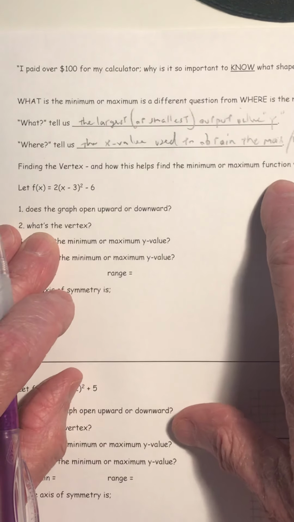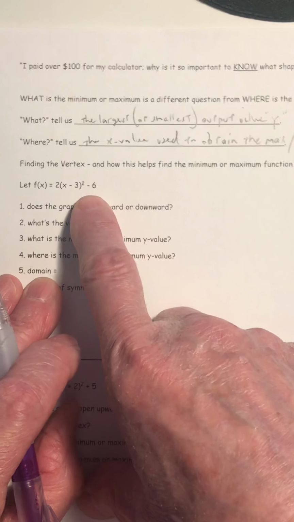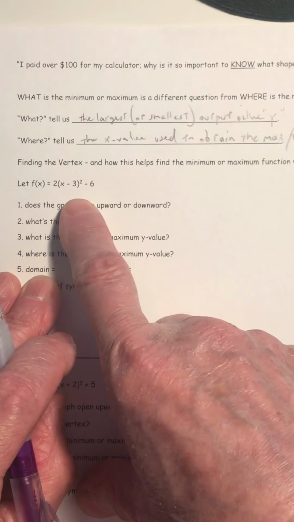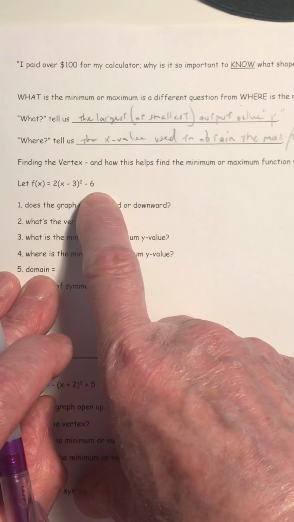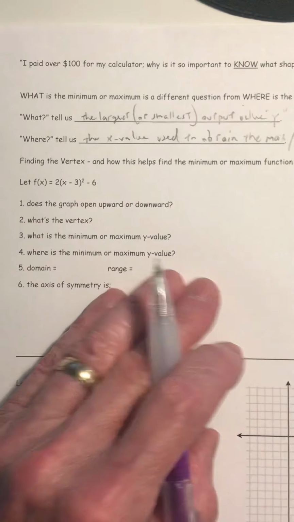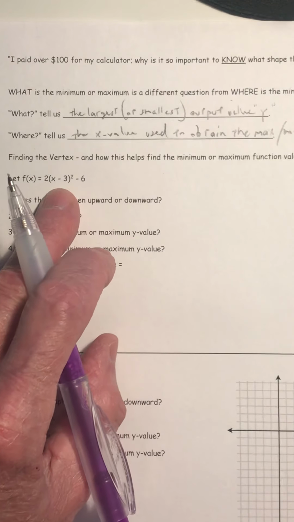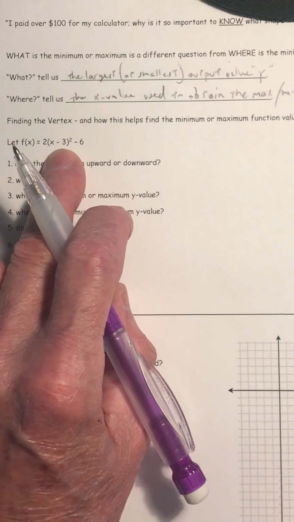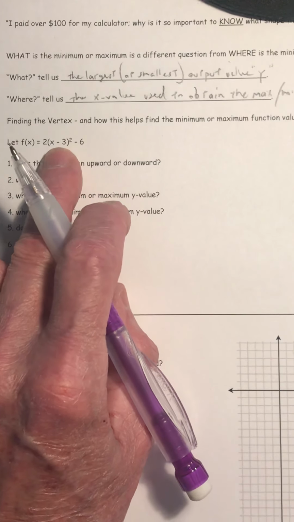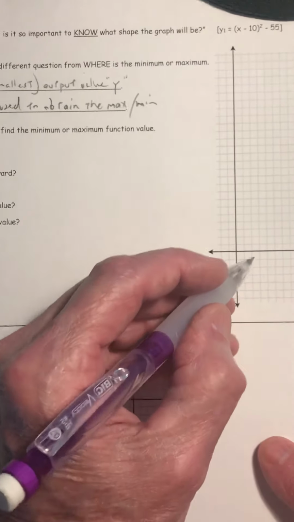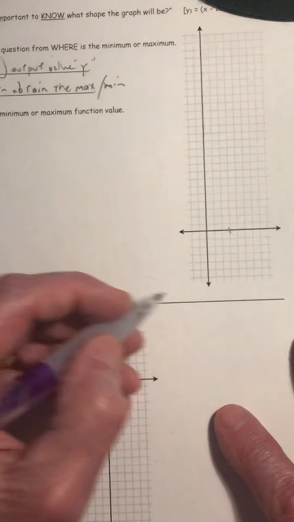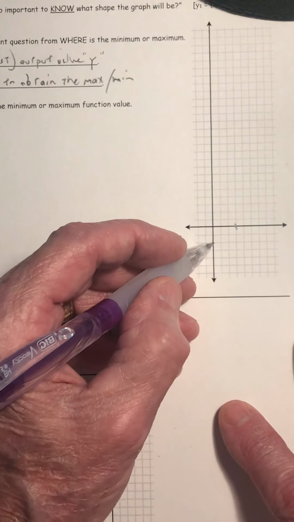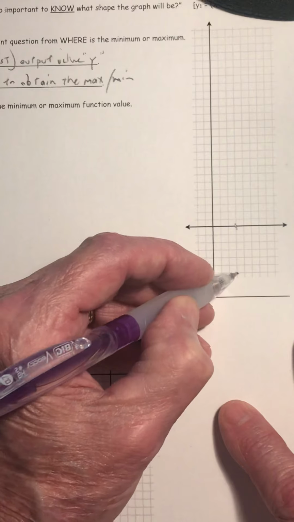Okay, so here's a guinea pig right here. We'll use this 2(x minus 3) squared minus 6. And I'm going to draw it over here. And I'm going to show you another little trick for drawing the graph without using the calculator. The vertex, it says take away 3, so the x value of the vertex is at 3. And there's a minus 6 on the outside, so the y value of the vertex is at minus 6. There's 2, 4, 6. So there's the vertex.